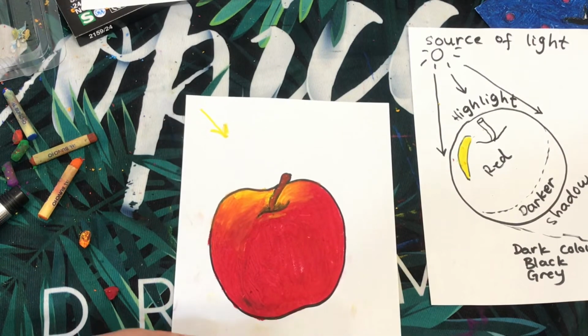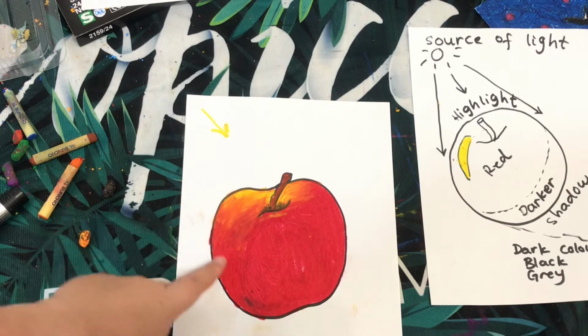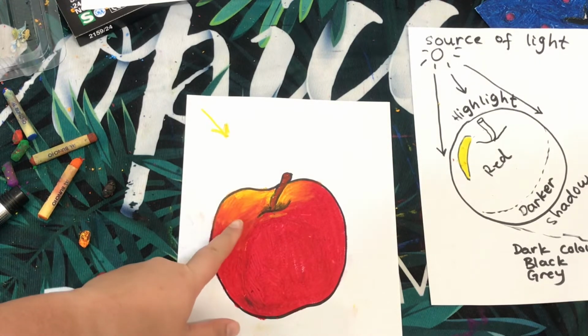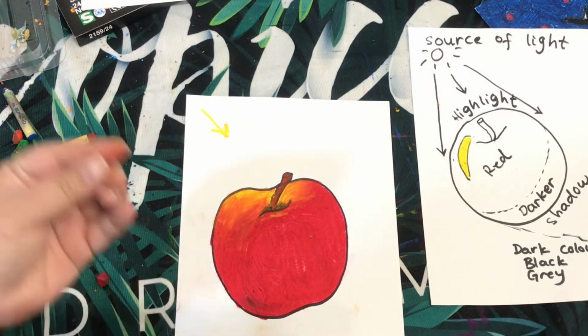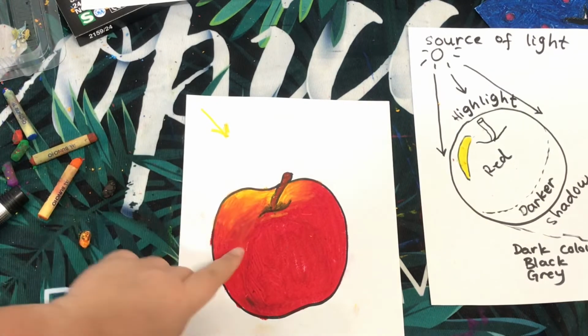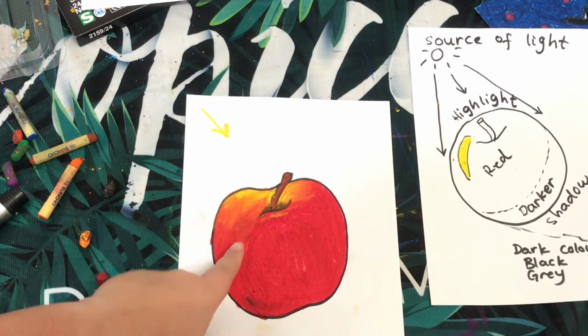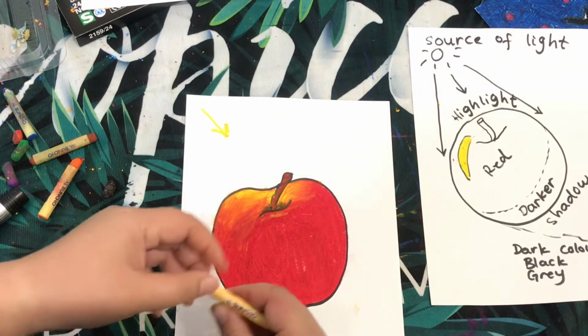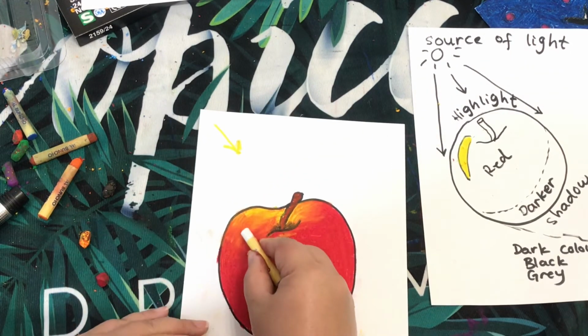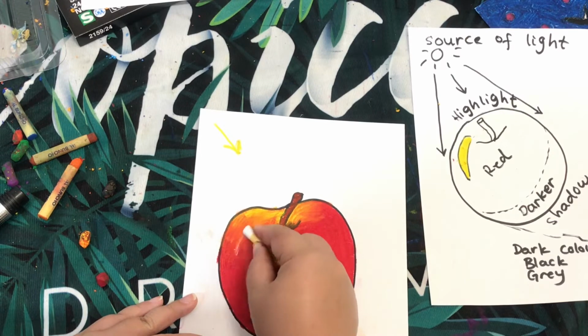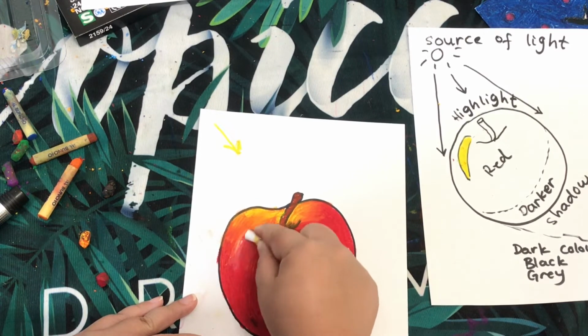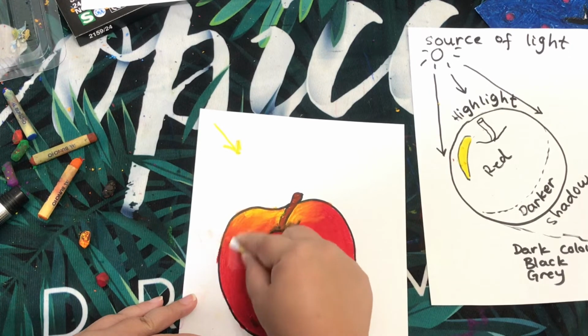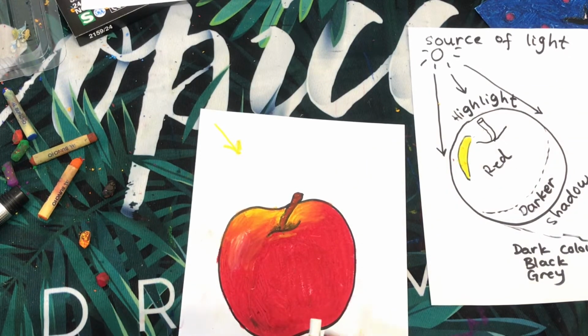Okay, so now next thing that you want to do is you can put some highlight over here as well, where there is a reflection. But if you, like me, have colored this part over here, I can't use white crayon to do the highlight like this, it's not really clear. Can you see? It's not really clear, right?